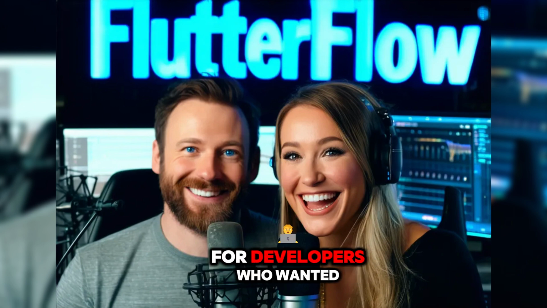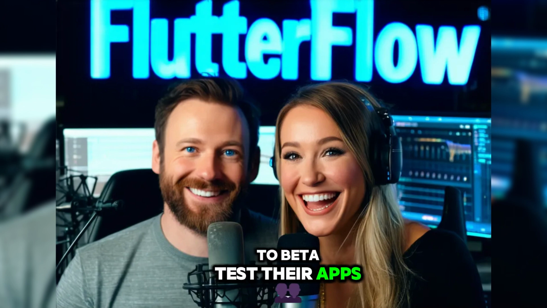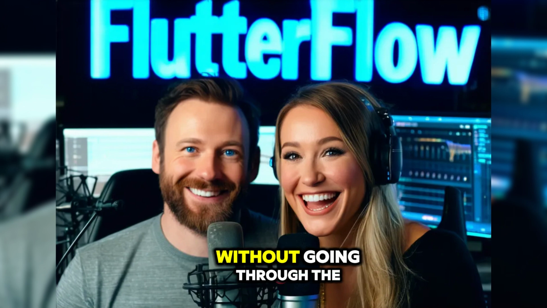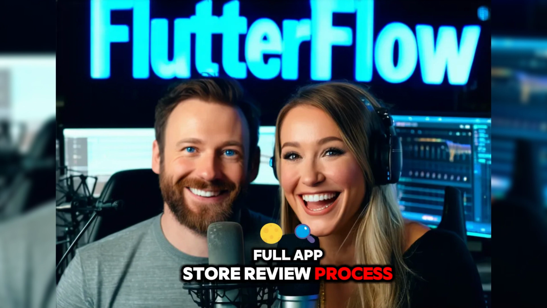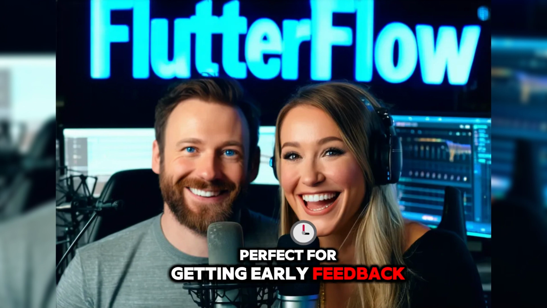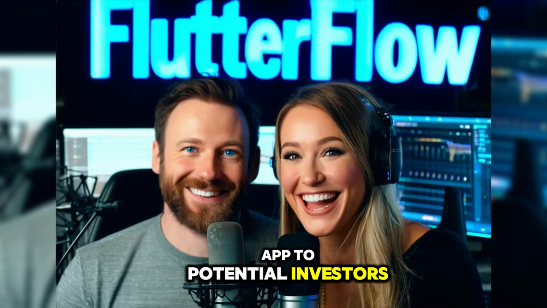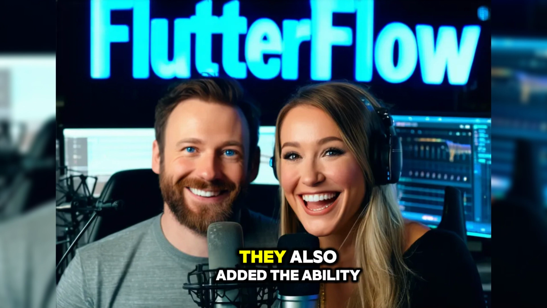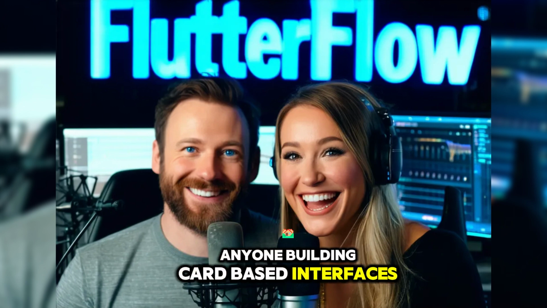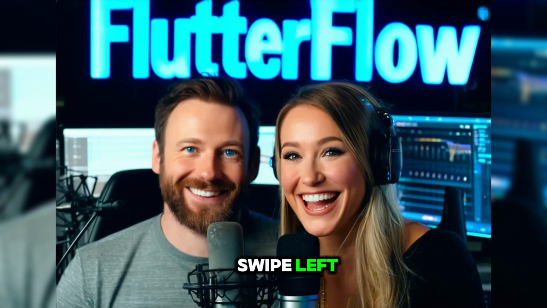First up, support for iOS unlisted app distribution. This was a big win for developers who wanted to beta test their apps or share them with a select group of people without going through the full App Store review process. Perfect for getting early feedback or showing off your app to potential investors without making it publicly available. They also added the ability to control the swipe direction for swipeable stacks. A nice touch for anyone building card-based interfaces. Now you could have users swipe left, right, up, down, whatever direction made sense for your app.